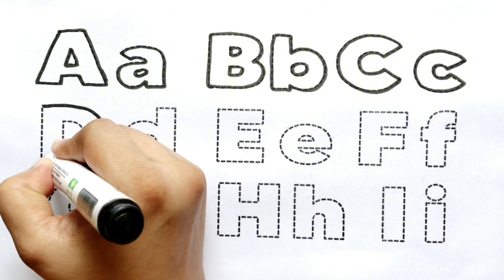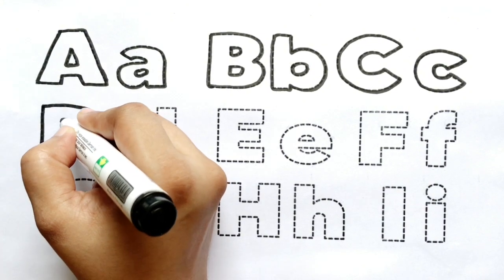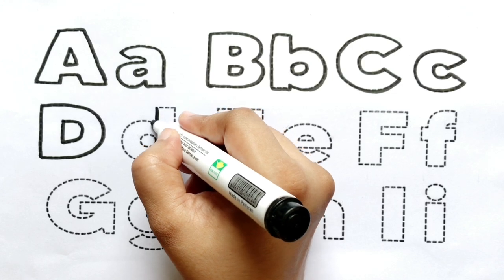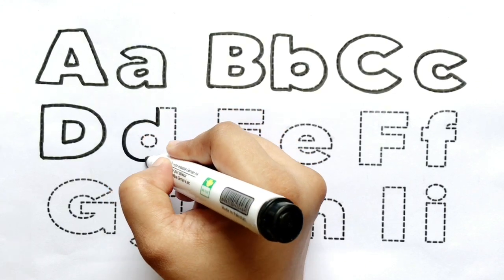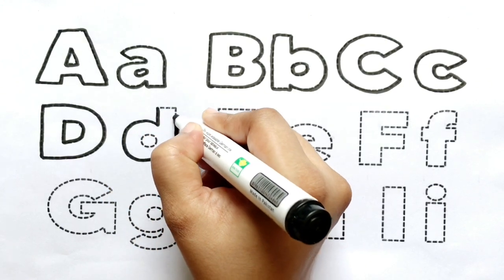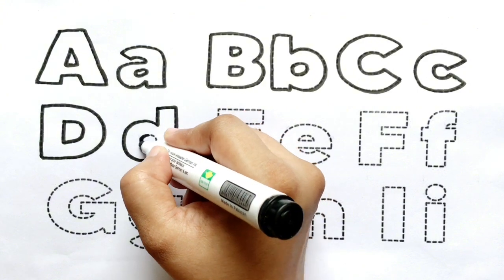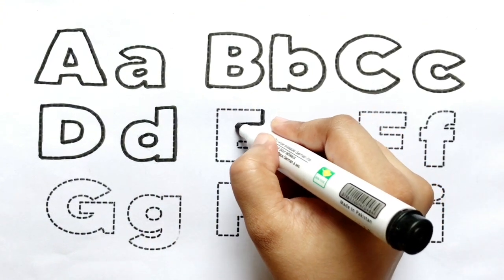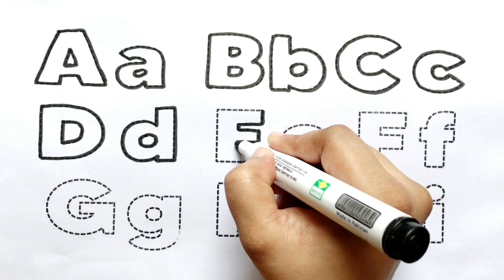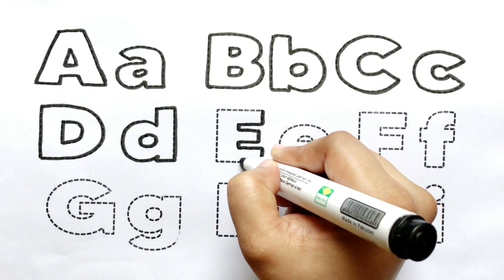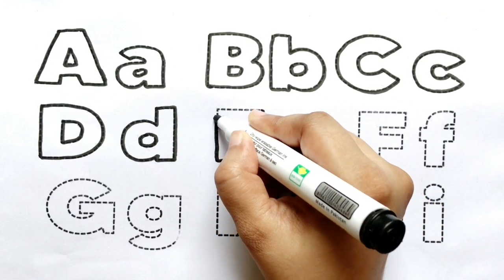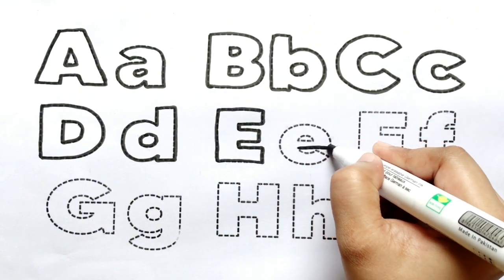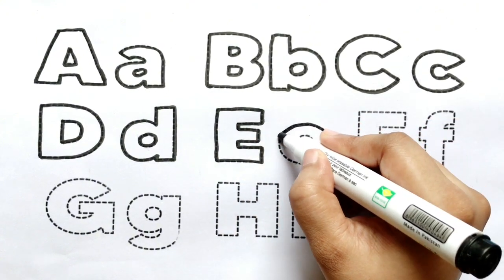Uppercase letter D. Lowercase letter D. Uppercase letter E. Lowercase letter E.